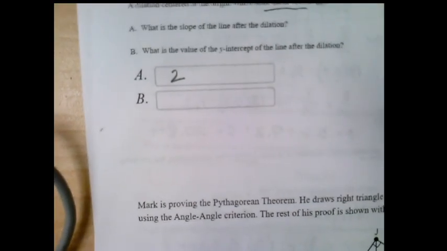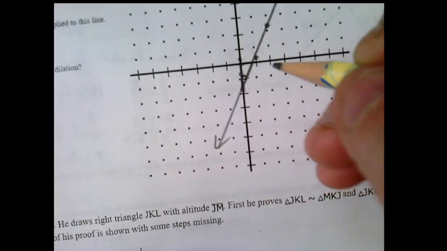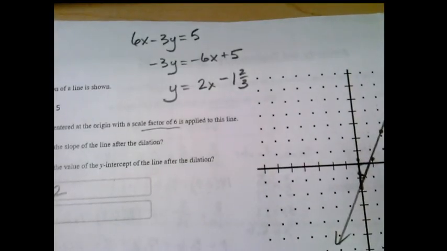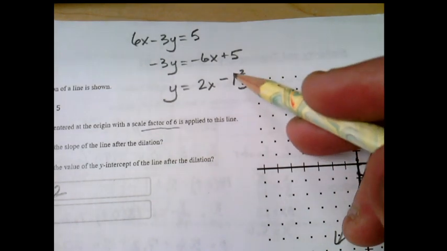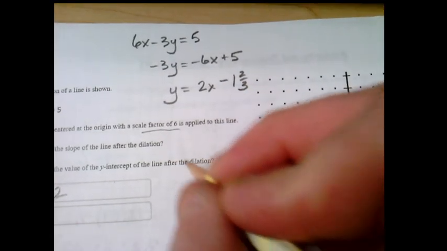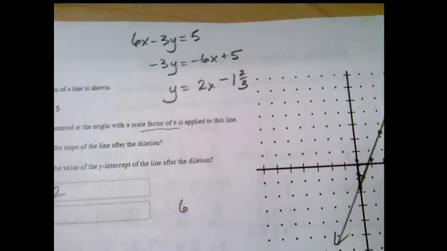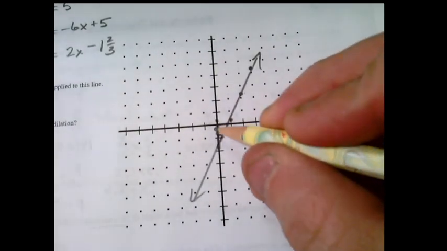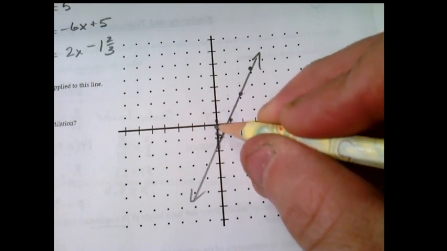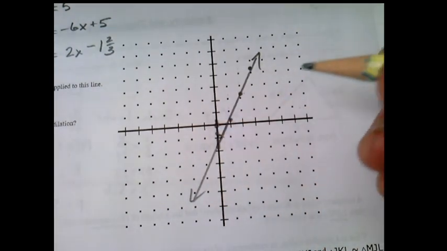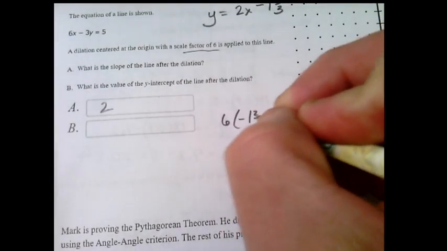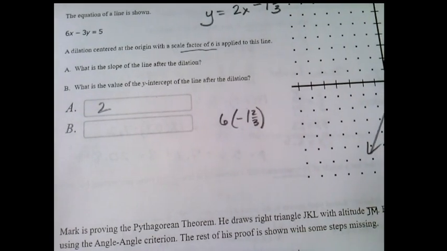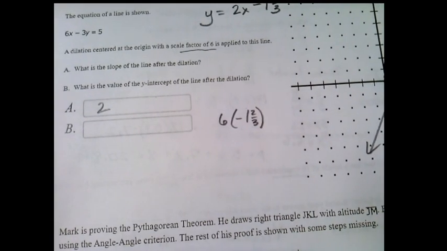Now the second part is, what's the value of the y-intercept of the line after the dilation, okay? So we know this y-intercept, as we said before, was -1 2/3. So I'm going to go ahead and multiply that value by 6, okay? Remember, when we dilate something, if it gets bigger, it's going to get further from the center of dilation. In this case, I'm going to make my center of dilation the origin, okay? So as I do that, -1 2/3. I would encourage you to use Desmos when you do that. It's simple, you plug it in, you can see things really well.